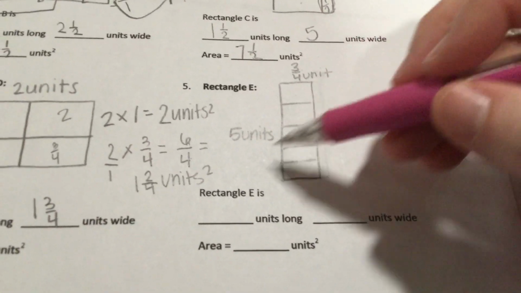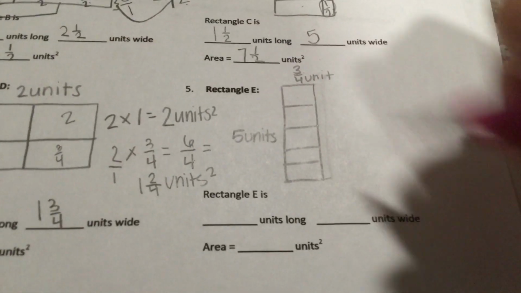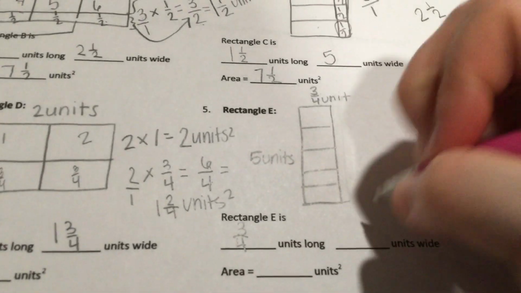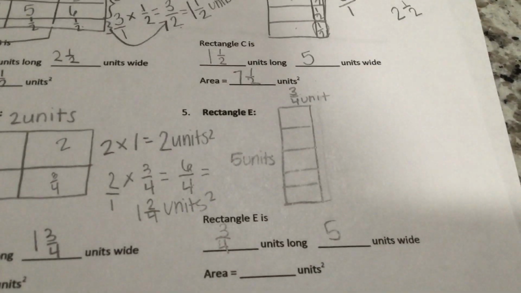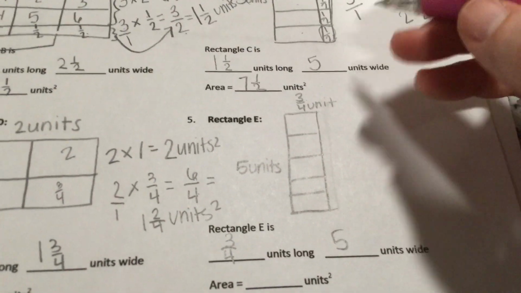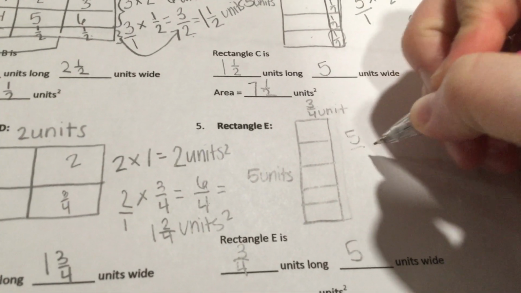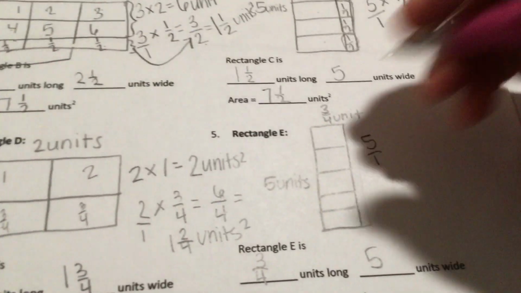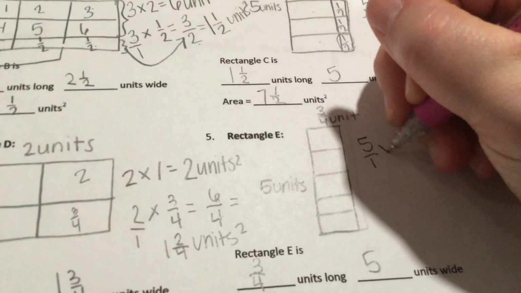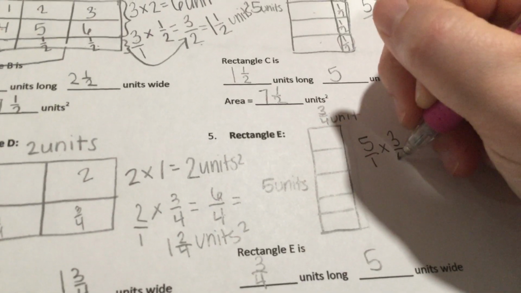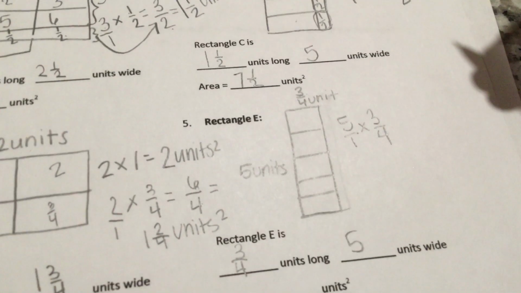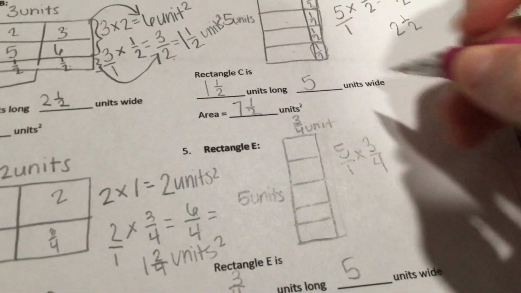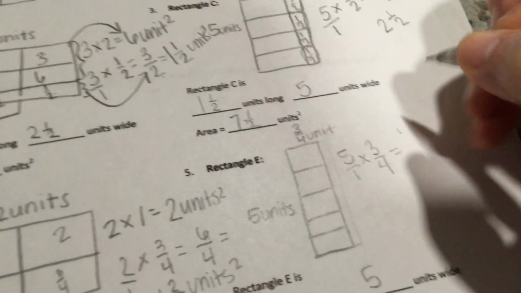Okay, this one's a little different. So our length is only 3/4. We have no whole numbers, and it is 5 units wide. Okay, so I'm going to take my 5, and I'm going to put it over 1, because I know I can take any whole number and put it over 1 and it makes a fraction. And I'm going to multiply that times my 3/4. I don't have to do the whole numbers first because there are no whole numbers to do first. So 5 times 3 equals 15.